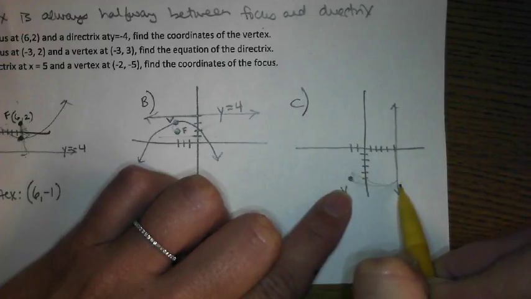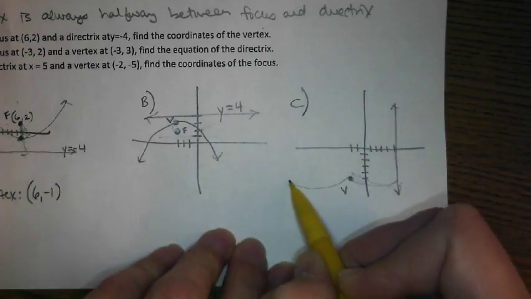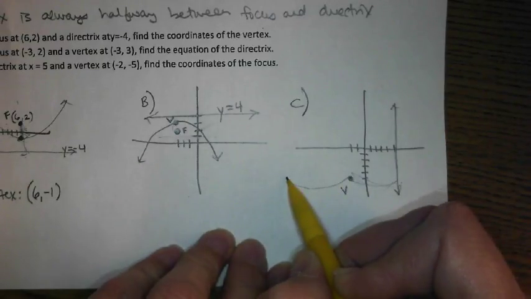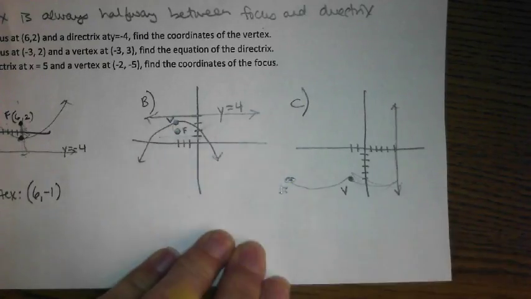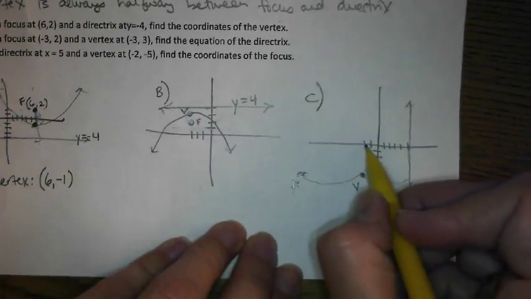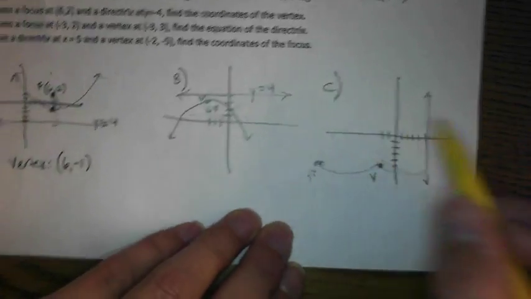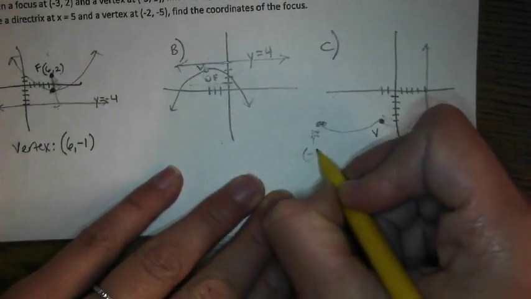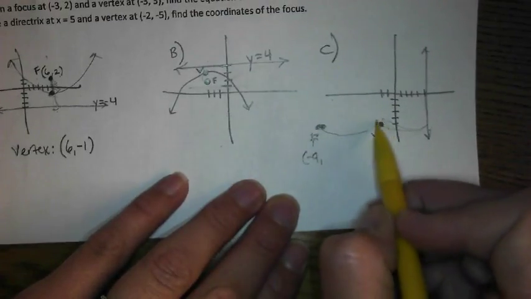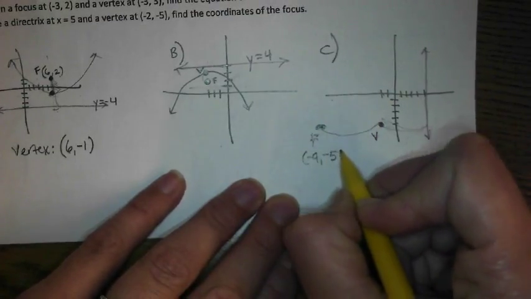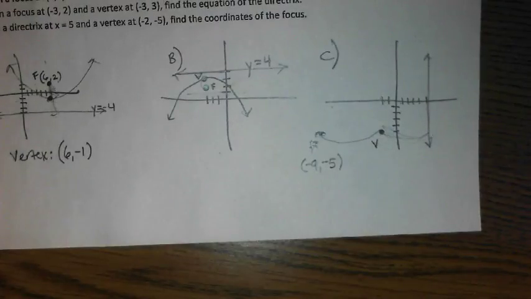So since the vertex has to be halfway in between, we need to go 7 units back this way. Do you follow? Focus. And 7 units further to the left than -2 is -9. And the y-coordinate is going to be the same as it already was. -9, -1. Really nice job, Aiden.